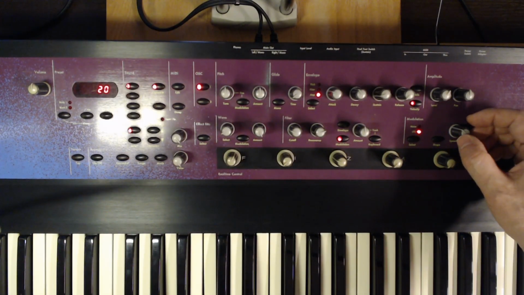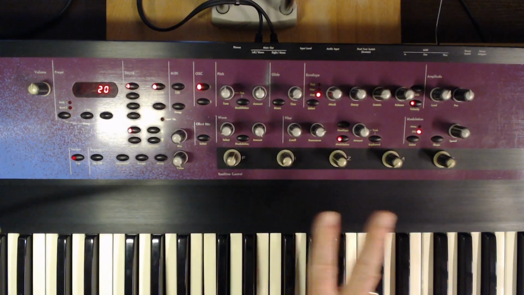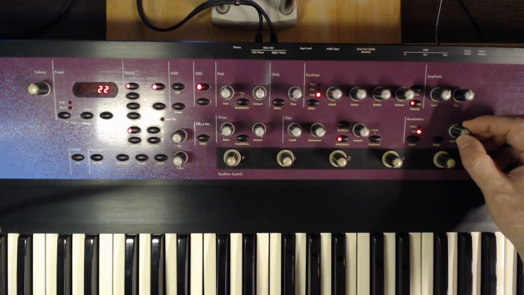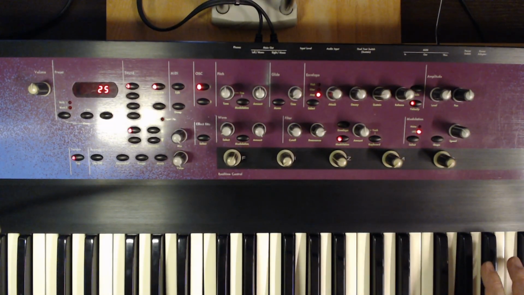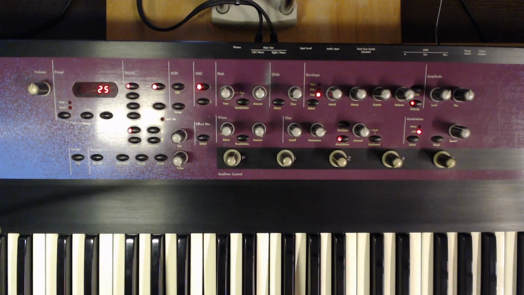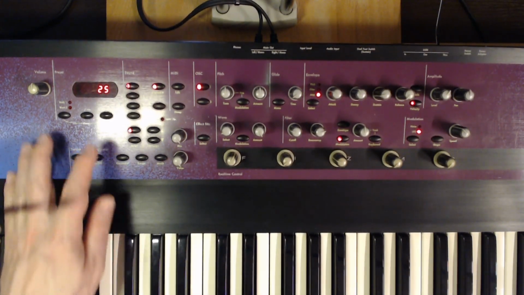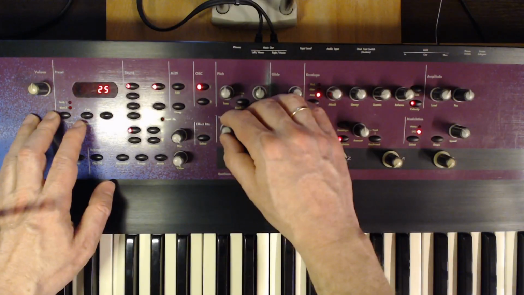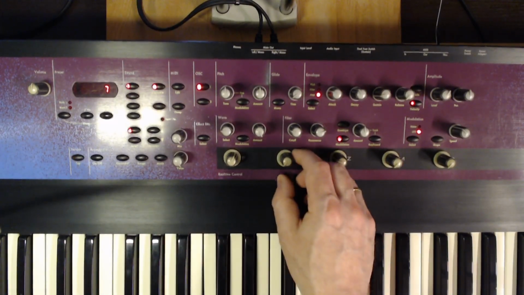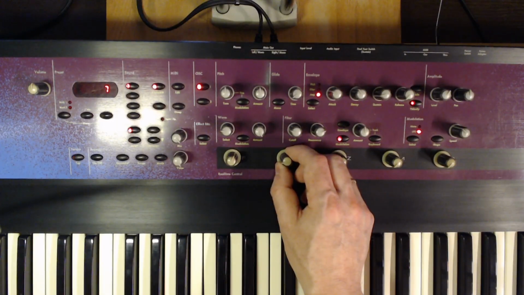I'm trying to speed up the LFO, so the changing of the frames, the scanning speed on the transwave is faster, yeah? I'm keeping these keys depressed all the time. Okay, let's try some other waves. Where was I? Okay, this one. Sorry.